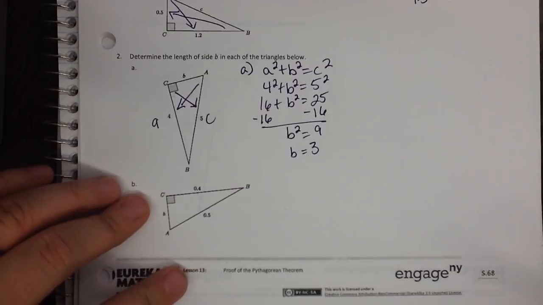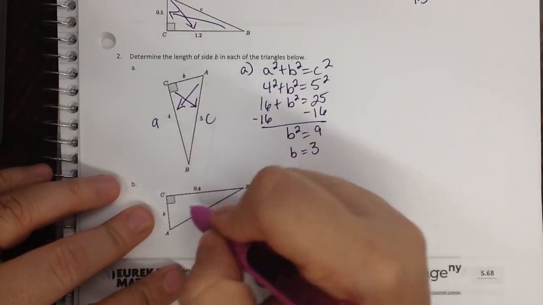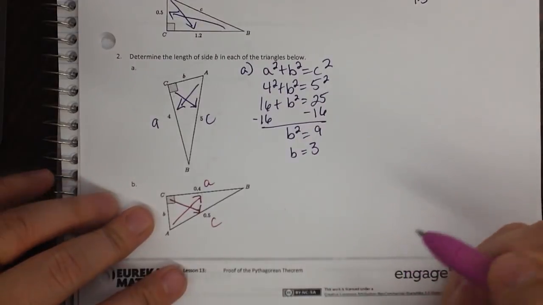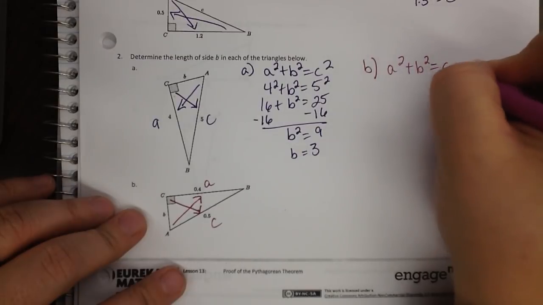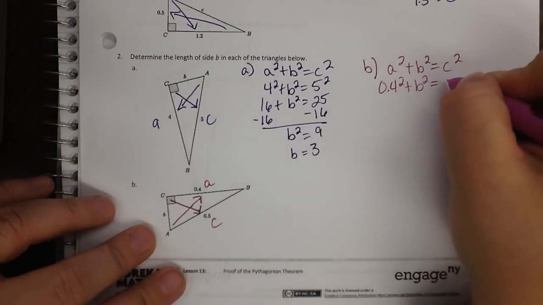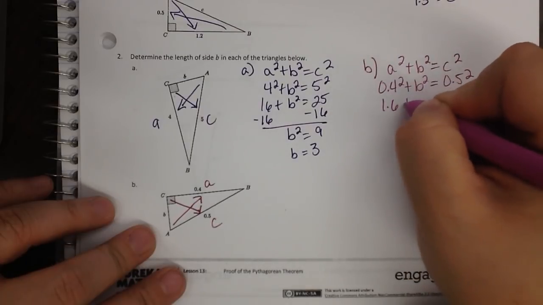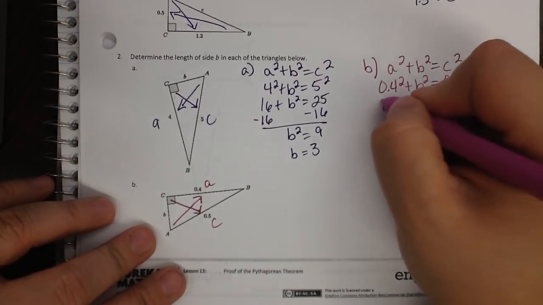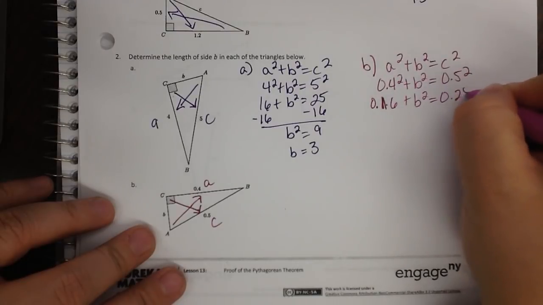Okay. Down here on B, similar numbers, except now we have decimals, so across from A is 0.4, across from C is 0.5. Okay, so B would be A squared plus B squared equals C squared. 0.4 squared plus B squared equals 0.5 squared. So we square this, 0.16 plus B squared equals 0.25.